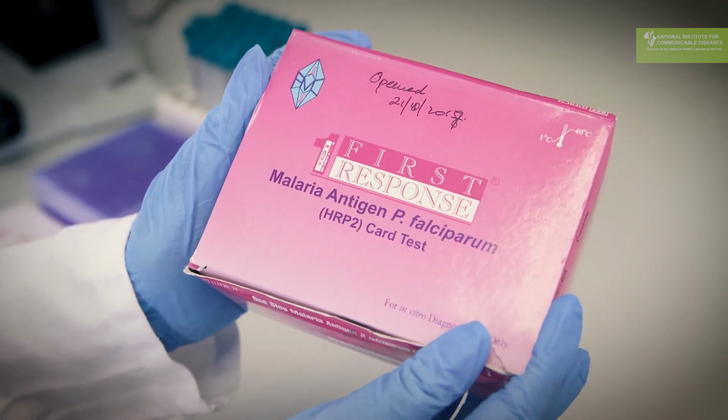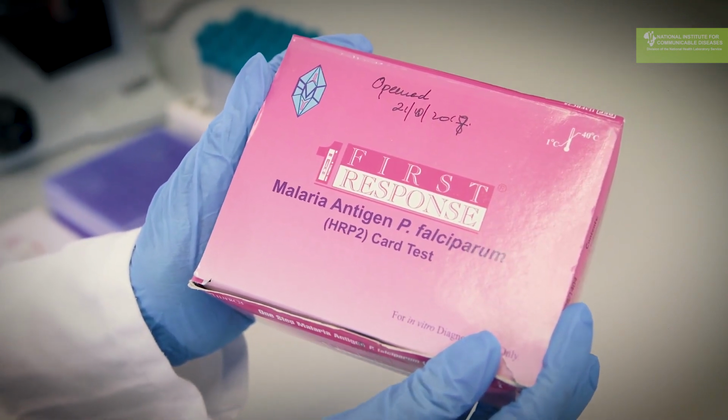Rapid diagnostic tests are very simple to use, but you need to follow very simple rules to make sure you get the correct result. In South Africa, we use the First Response rapid diagnostic test, which tests specifically for falciparum malaria, which is the most common malaria found in South Africa.